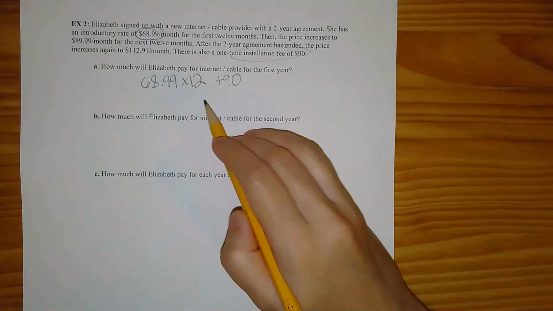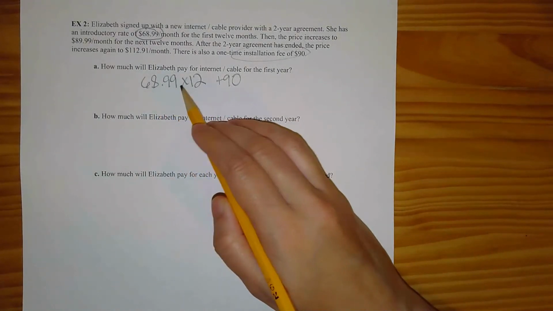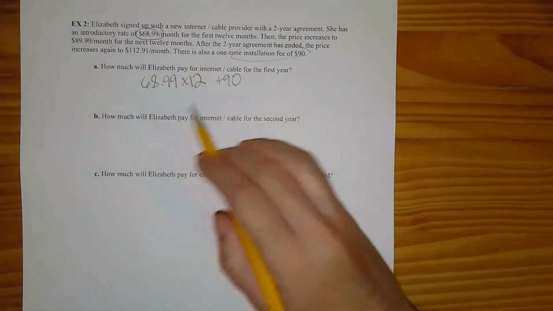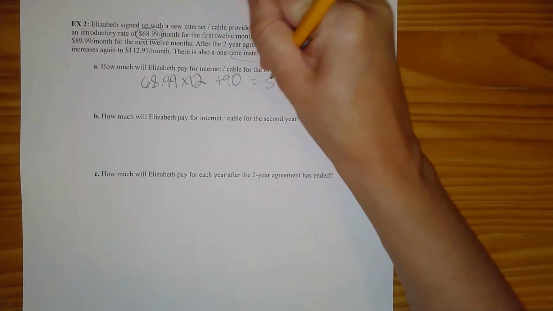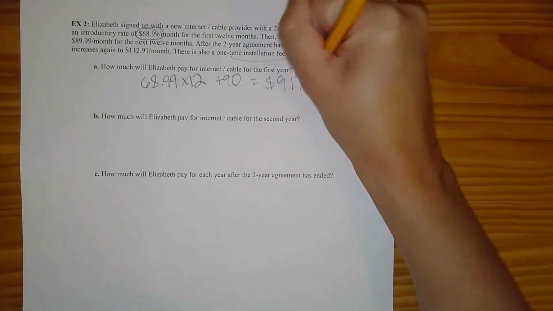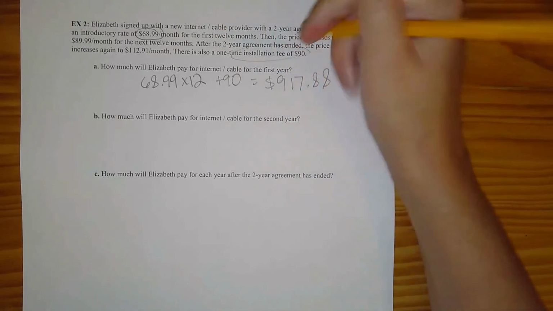So if you type that into your calculator, you do 68.99 times 12. Then you take that number and then add 90 to it. She's going to pay $917.88 for the first year.